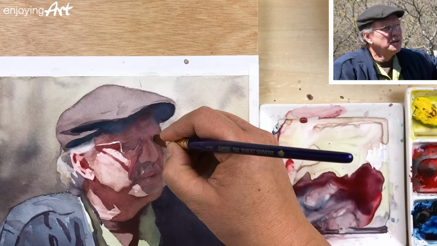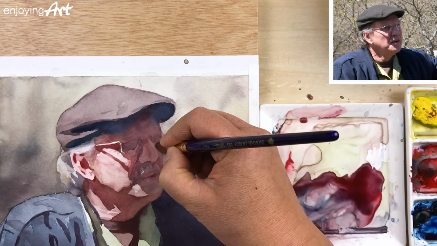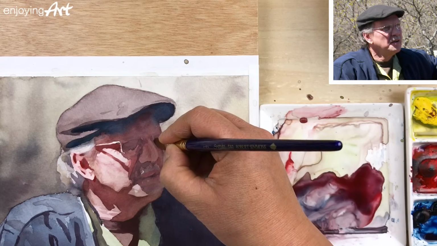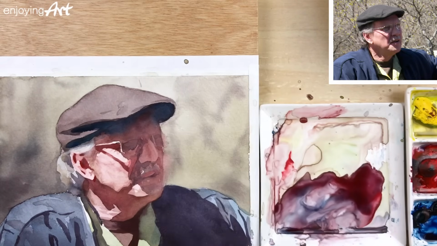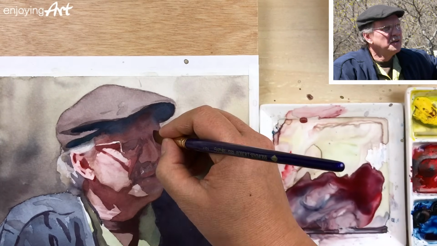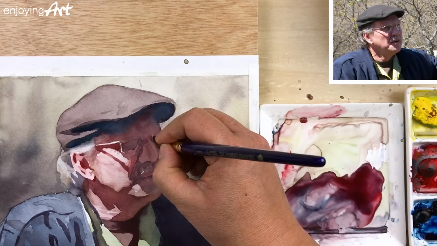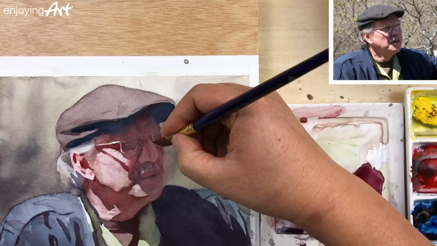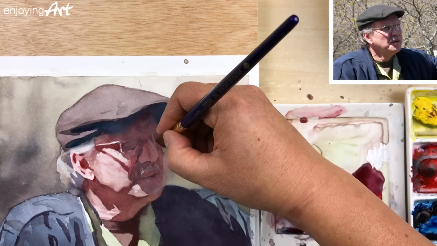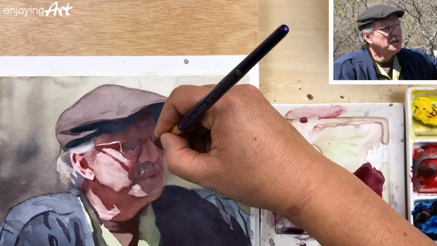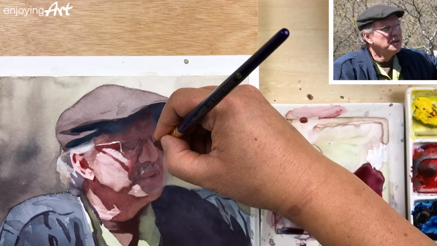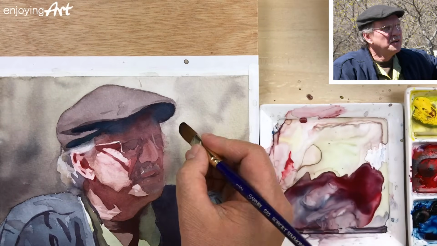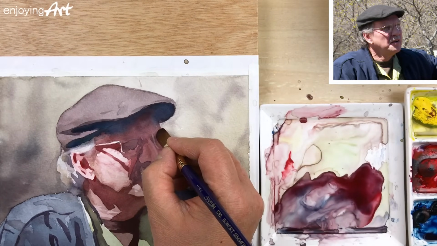Let's see. It doesn't have to be white. It's light enough. That's good. Like this. And a little bit like this. Alright, that's good. On this side.